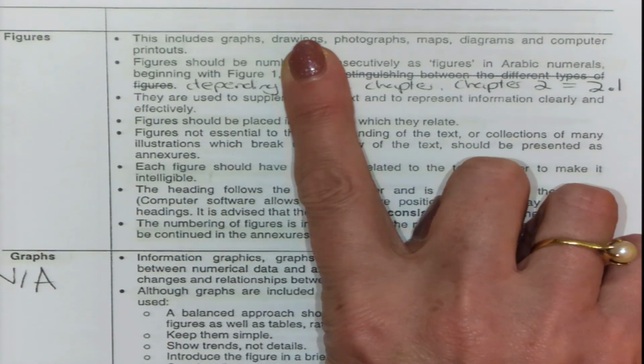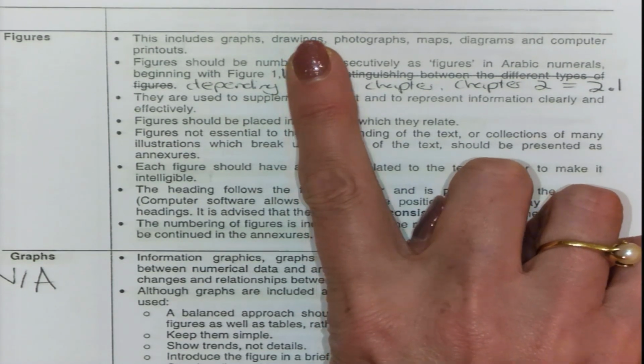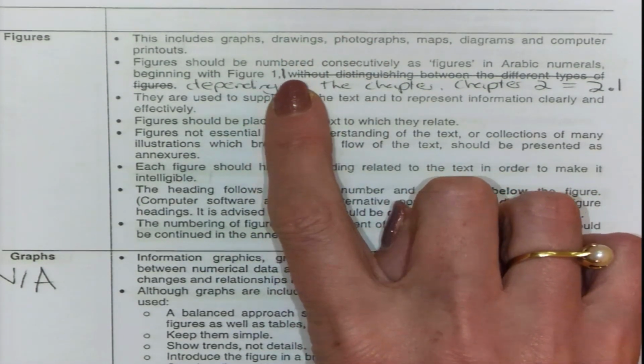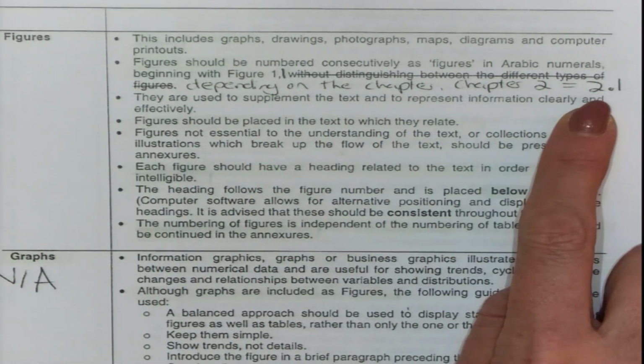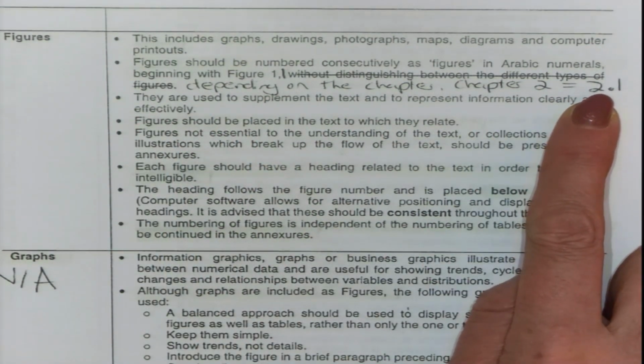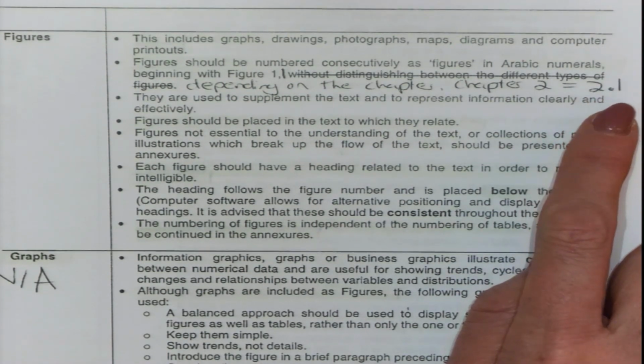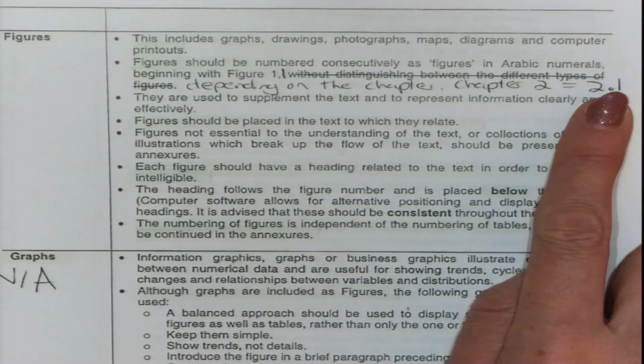If you are writing in chapters, next year it is Figure 1.1. In chapter 2, the first figure will be 2.1. So the 2 refers to the chapter in which you will find it.